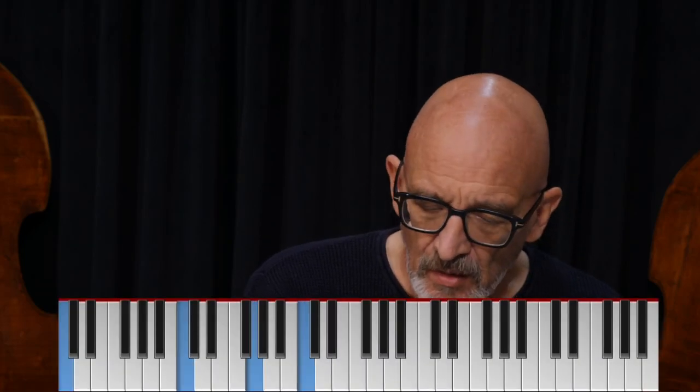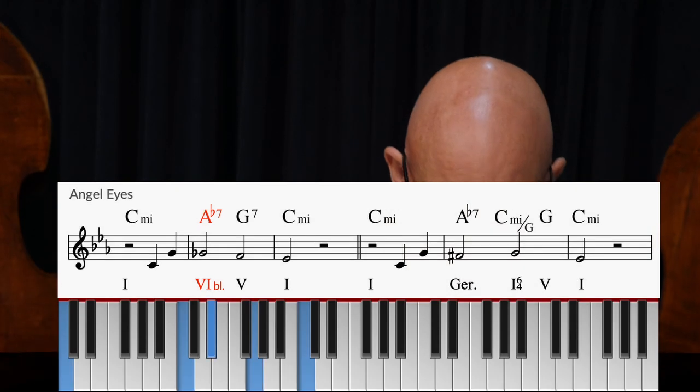There is also one that we encounter in a minor tonality, and that is on the 6th degree. The 6th degree in minor, as you know, if we are in C minor, would be A flat, major 7. Sounds like pop music. In jazz, and let's take this beautiful song Angel Eyes.